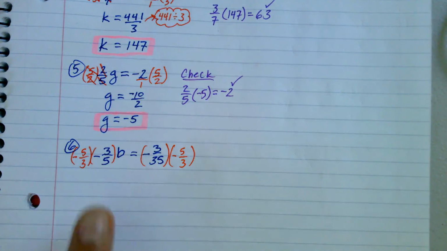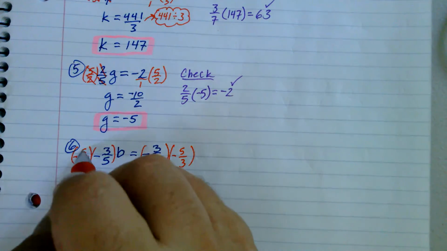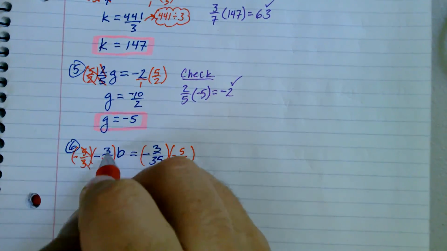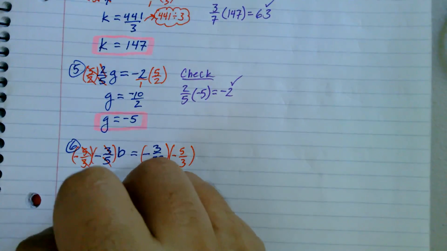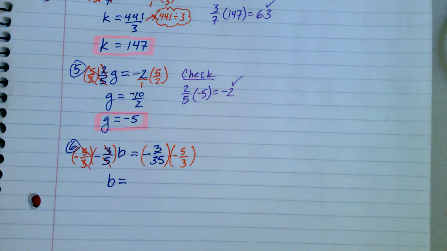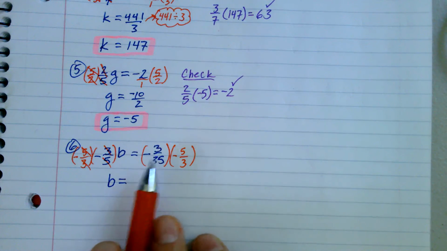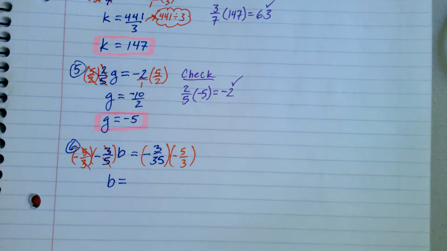Okay, so let's do this. Negative times a negative is a positive. I like that. And then I cancel. 5 with 5, 3 with 3. I get 1b, which is just b. And on the other side, well, I'm multiplying two fractions, right? Negative 3/35 times negative 5/3. So again, I'm going to have a positive. Negative times a negative.